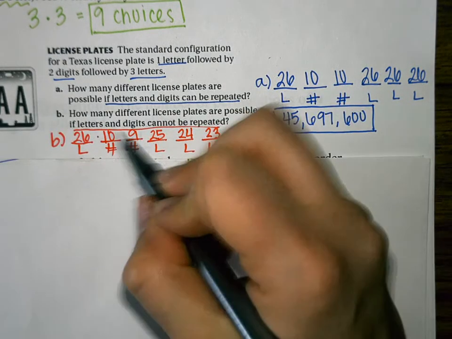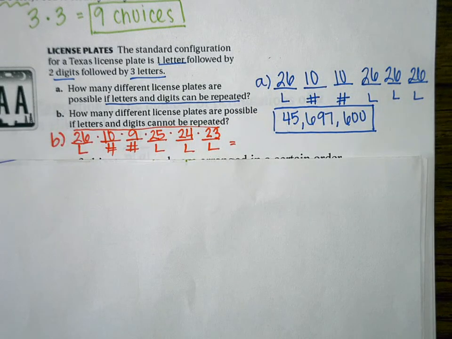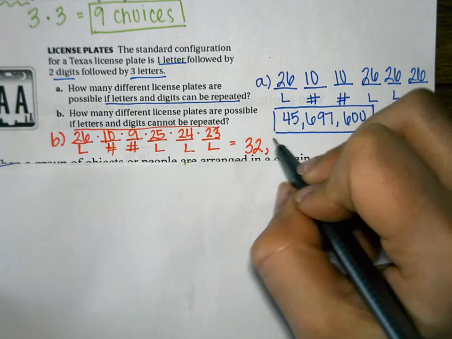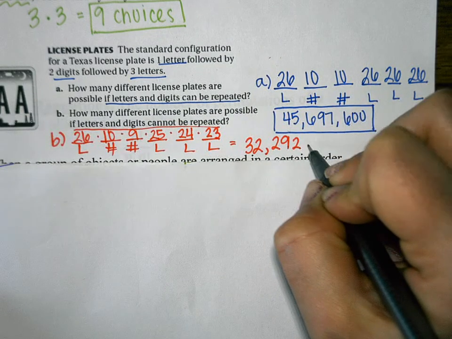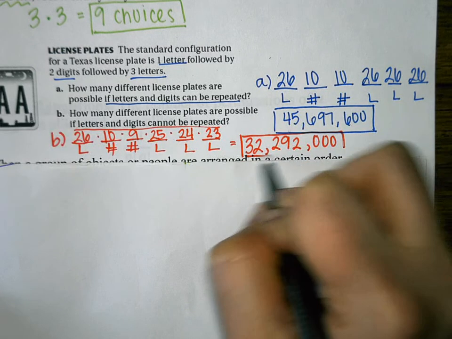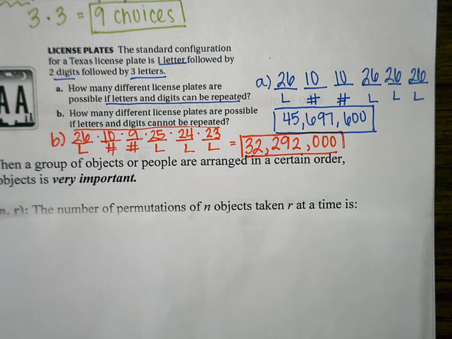So when I multiply all of those together, I end up with less options, but still a lot: 32,292,000 options. So that's the fundamental counting principle. You multiply all of the different choices together. So let's put a definition to this.